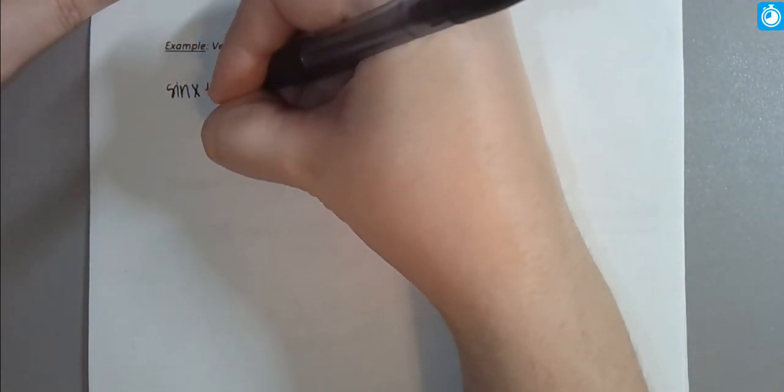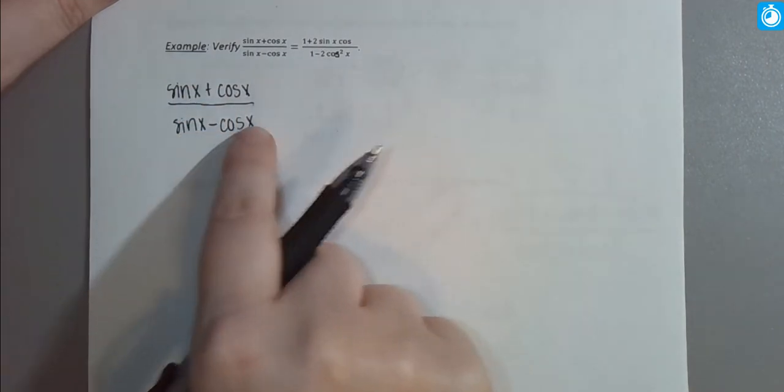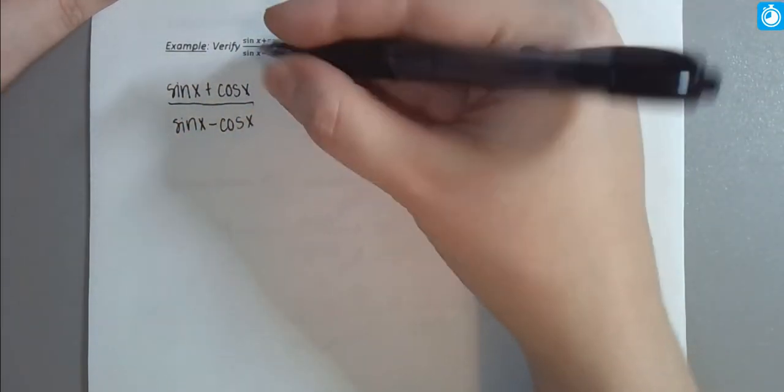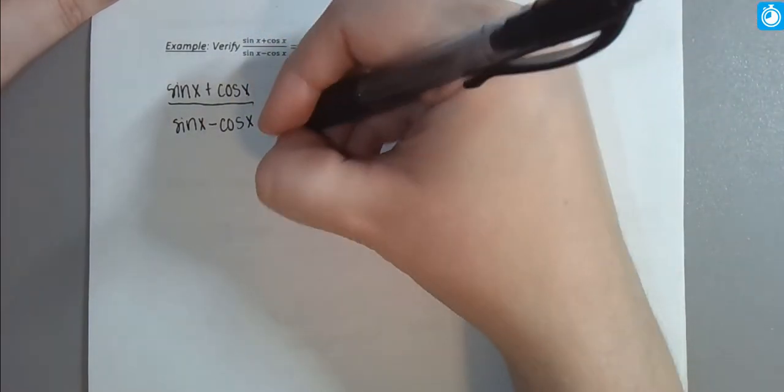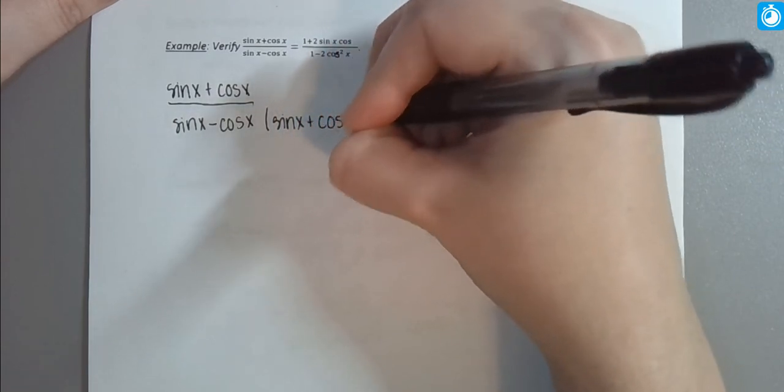And again, it's really more than anything a matter of recognizing strategies based on the structure of what you're looking at. So in situations where we have a numerator and denominator that are almost the same but maybe differ in a sign, that may be an indication that multiplying by the conjugate is going to be a good strategy. And again, it's typically going to be the conjugate of the denominator. So in this case, the conjugate of sine minus cosine is going to be sine plus cosine. So I'm going to multiply that on the bottom, but in order to balance it, I also have to multiply by the same thing on top.